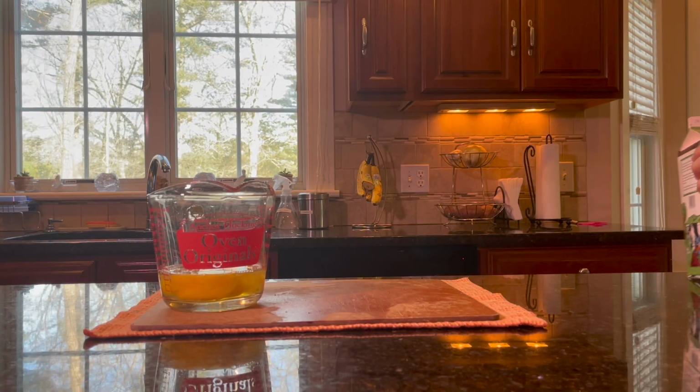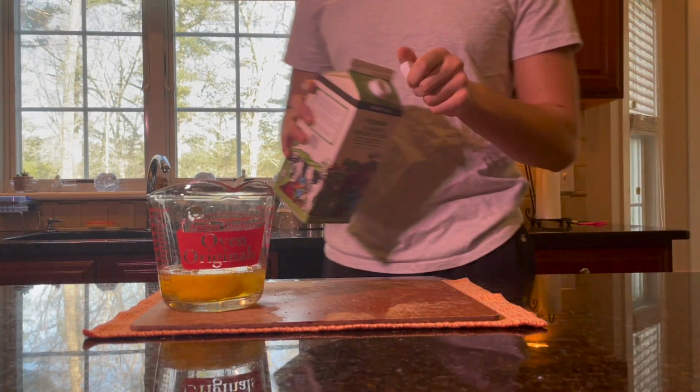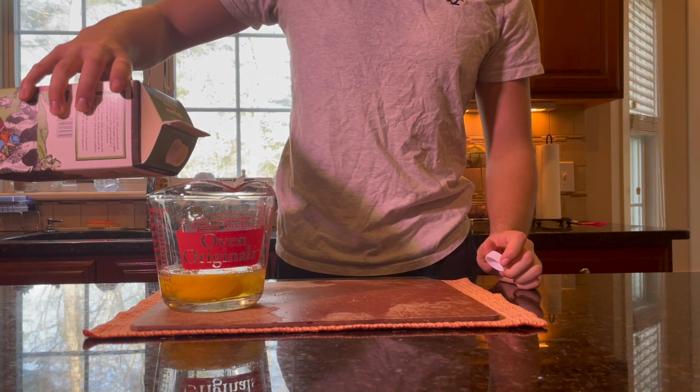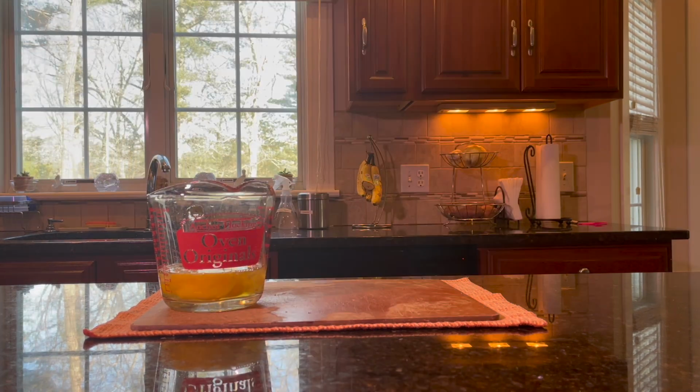Adding a splash of milk or cream will actually make the frittata a little bit lighter and fluffier because the milk will get in between the protein matrix of the eggs.